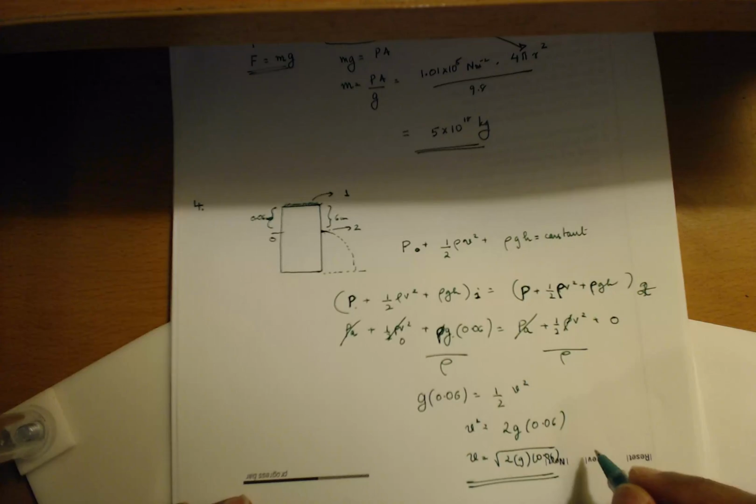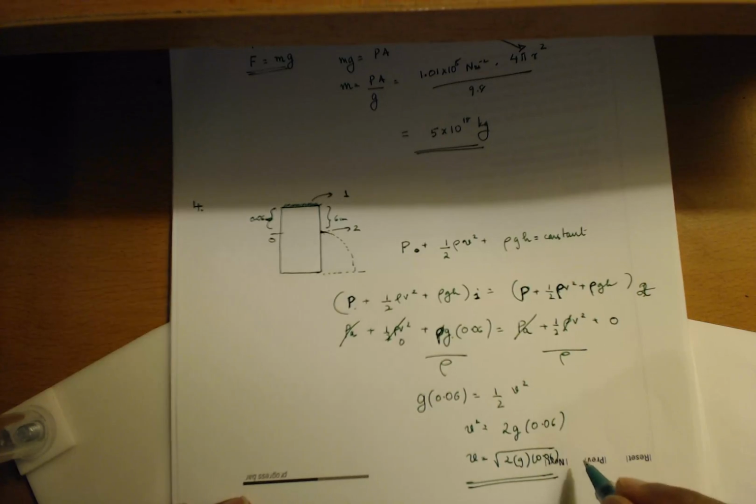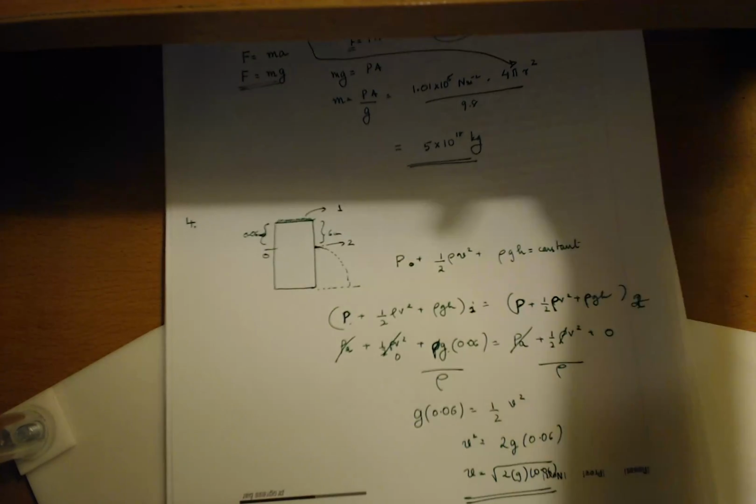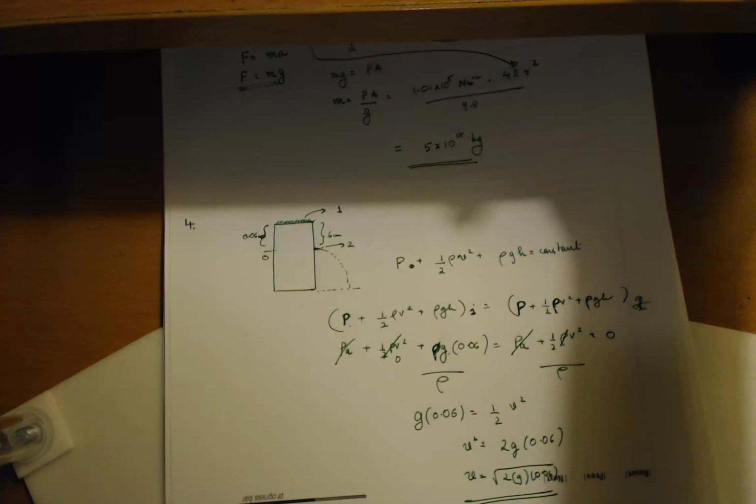And that should give me something like, what should that give me? I'm not actually completely sure. Just go ahead and plug it in. I had it written down somewhere, but I can't see it now. So go ahead and plug it in, and you should find the right answer.